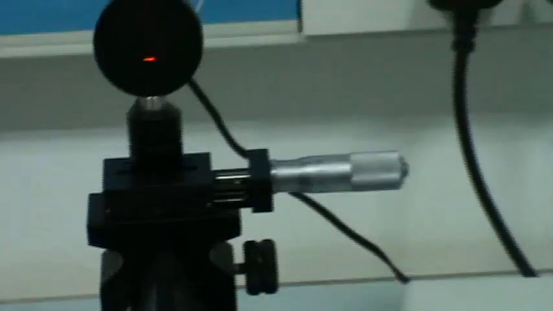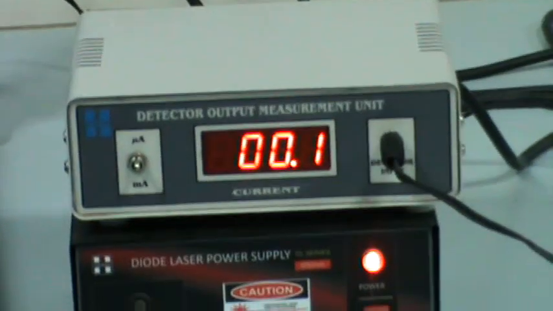Before doing that, release the screw completely, take the first slit out, and put the second slit in. Don't change the distance, right?